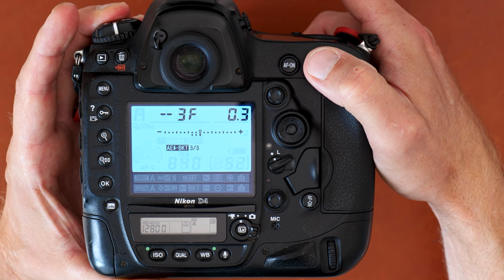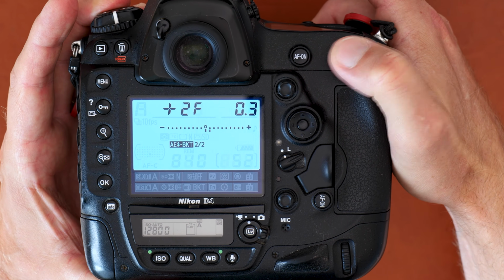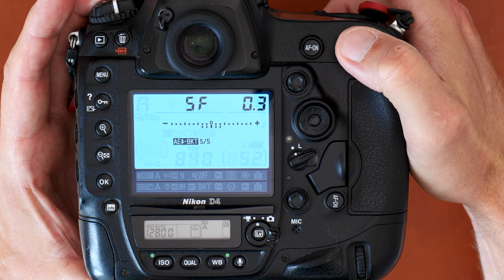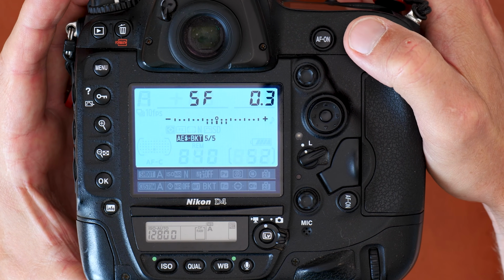If you want to, you can see exactly the same information on the rear LCD. You just have to press the bracketing button as I do now, and then you can see exactly the same happening. It shows you different options of bracketing.